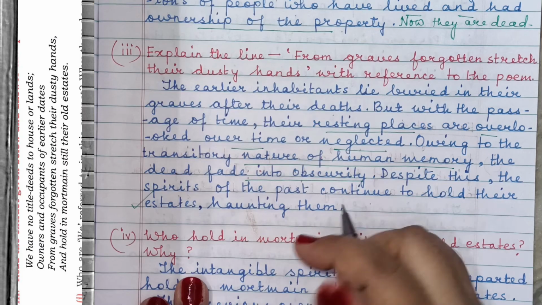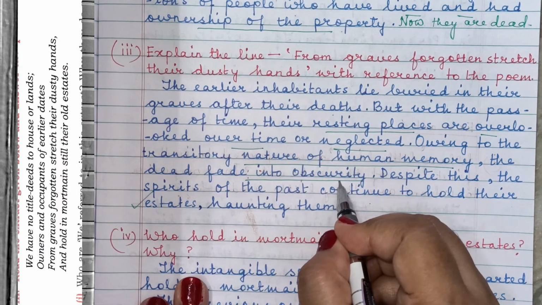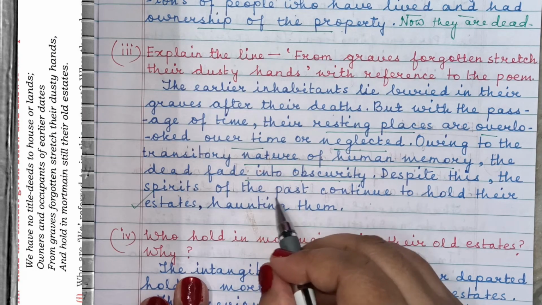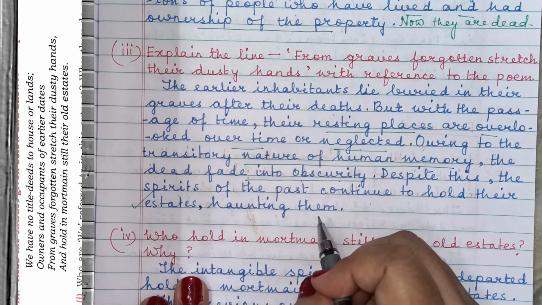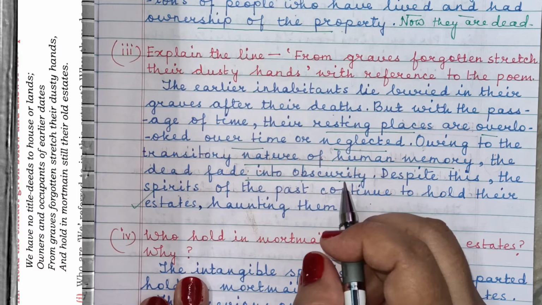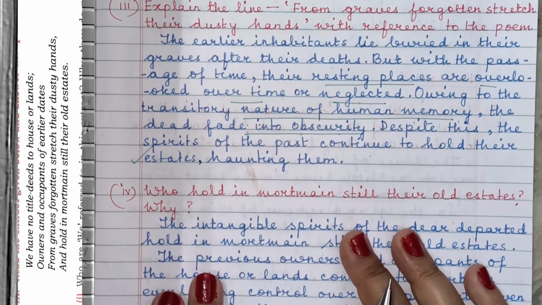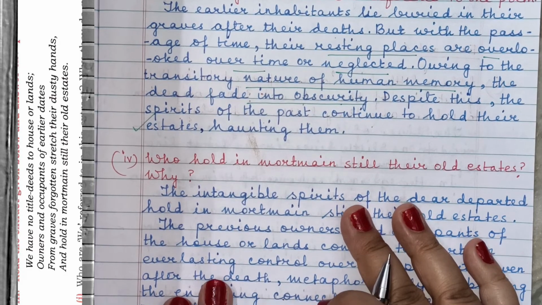Memory fades into obscurity, forgetfulness. But despite this, the spirits of the past continue to hold onto their estates. They keep on lingering. Their memory cannot be erased forever.